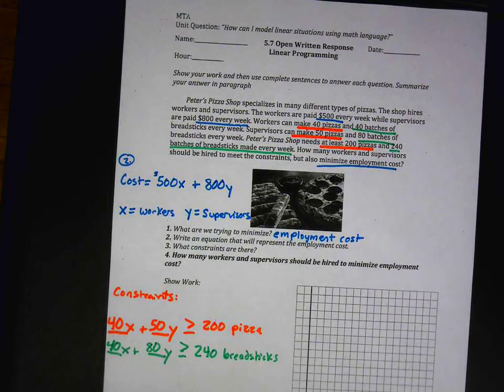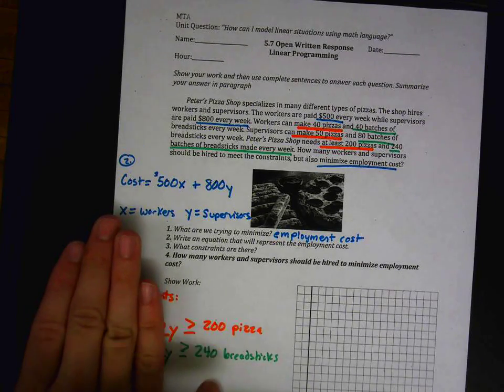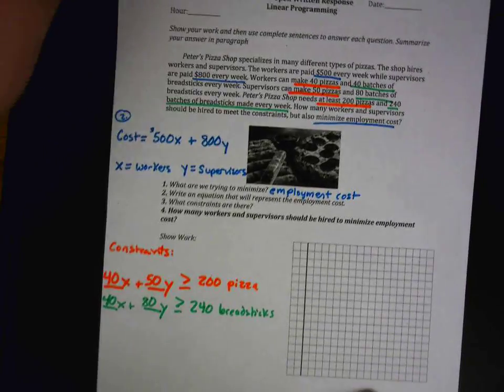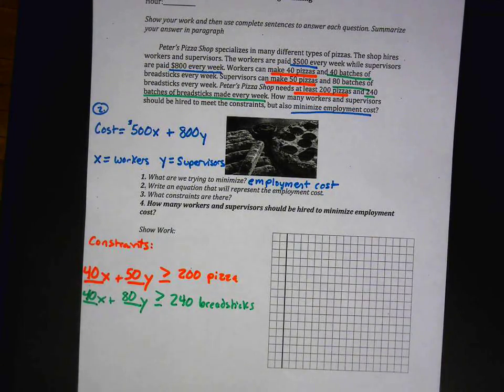Now, we're talking about our constraints. We started out with this side. We know we need more than 200 pizzas and more than 240. Then we went back and filled in this equation. Now what we want to do is graph this equation. And to graph it, we're going to graph these by finding the x and y intercepts of each equation.